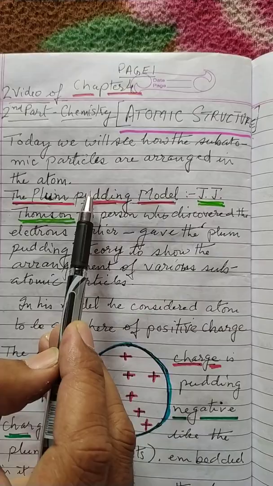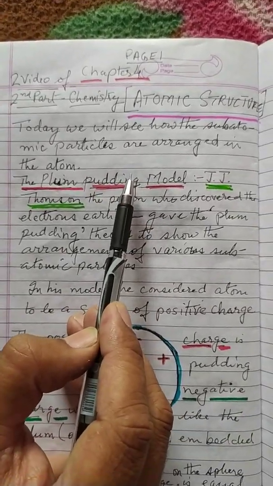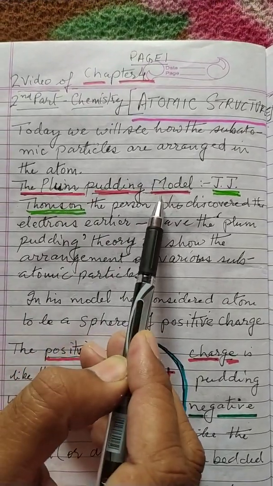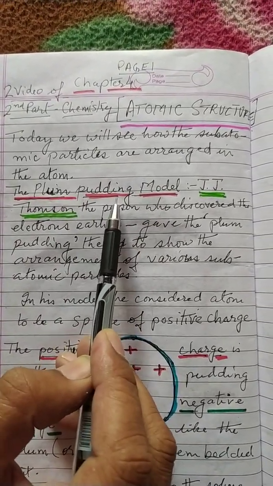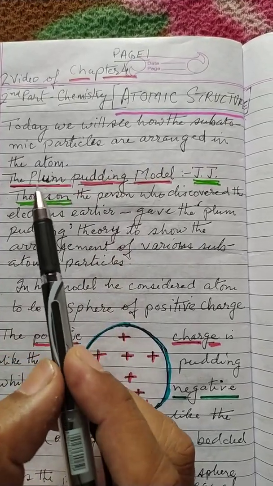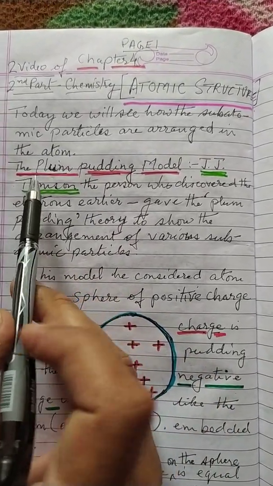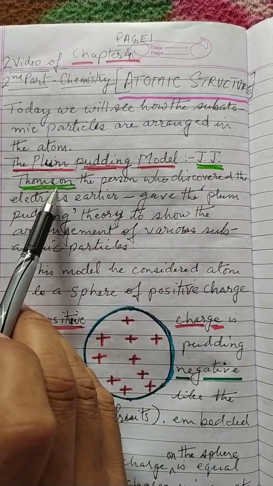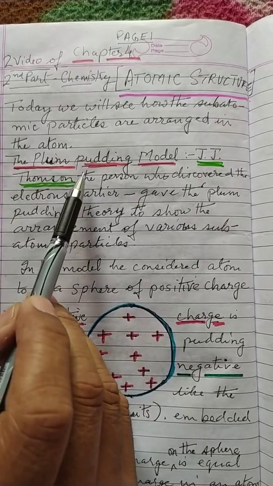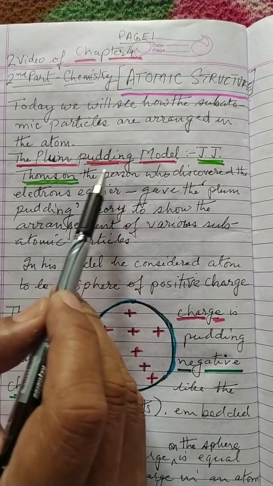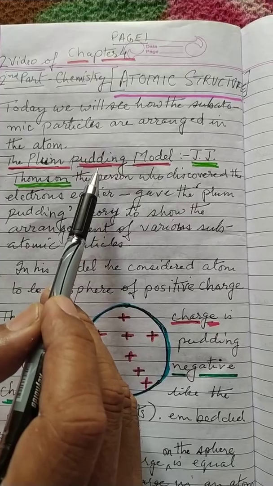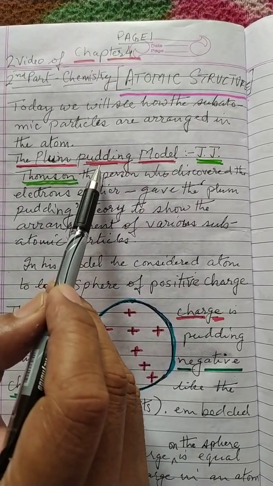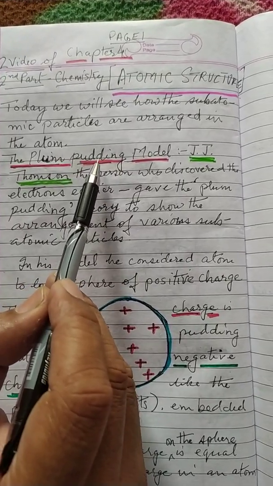Now this possibly could not be in your course, but still, because it's given in the book, I will be explaining these topics to you. The first one is the Plum pudding model that was proposed by J.J. Thomson. As the name suggests, plum pudding model, you know what pudding is? Pudding is kheer. And the plums are the dry fruits that are put in the kheer.